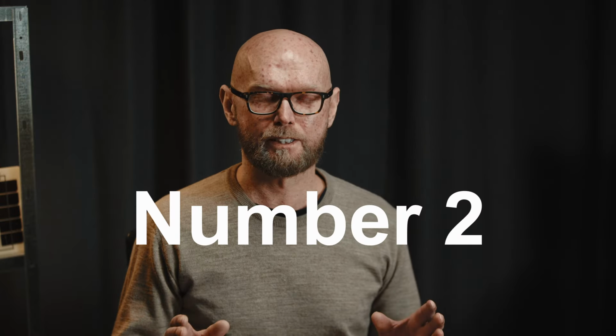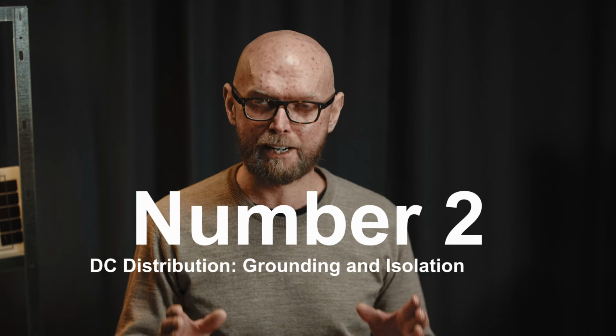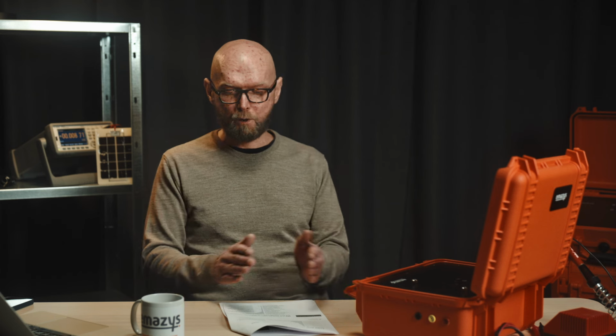Number 2, DC distribution, grounding and isolation faults. Probably some of the most interesting studies were done by TÜV Rheinland, where they did this failure mode event analysis, and it turned out that the most frequently occurring problem in PV systems was actually mismatched connectors. So you have one connector from one brand and another connector from another brand, and you put those together. Since they don't fit perfectly together, quite quickly you would have moisture coming into the connectors and it would start to break down and the resistance would go up and you would have an arc fault and so on.